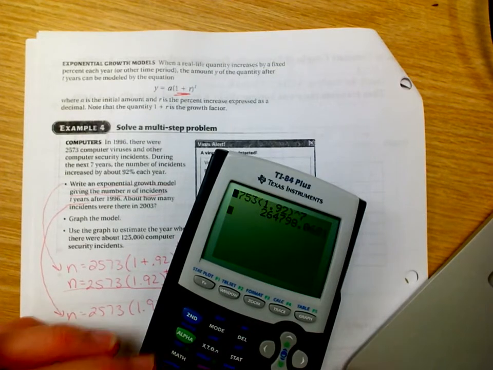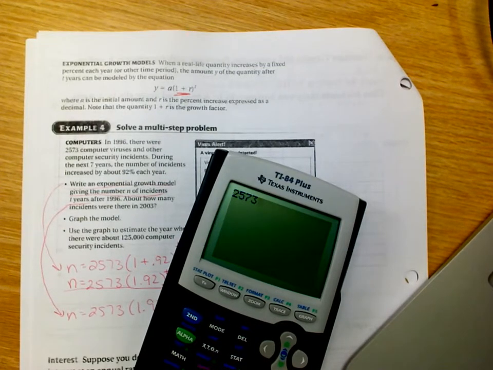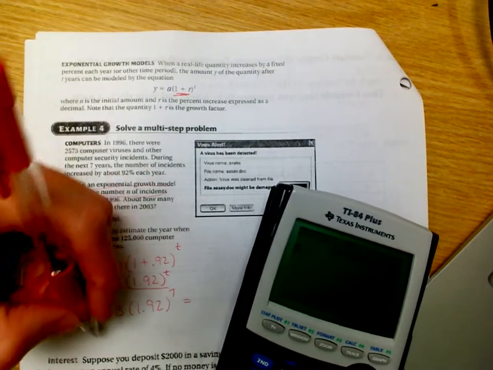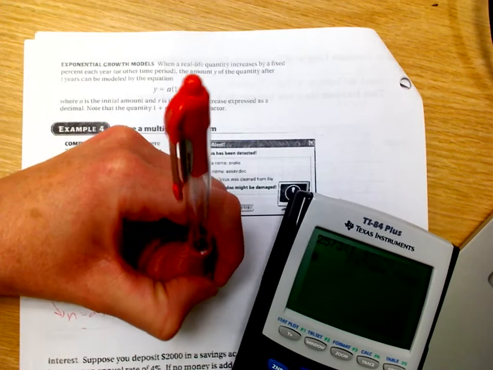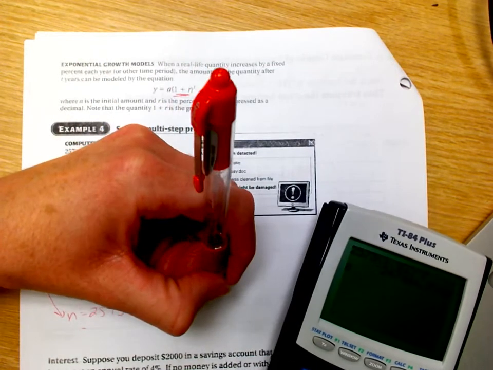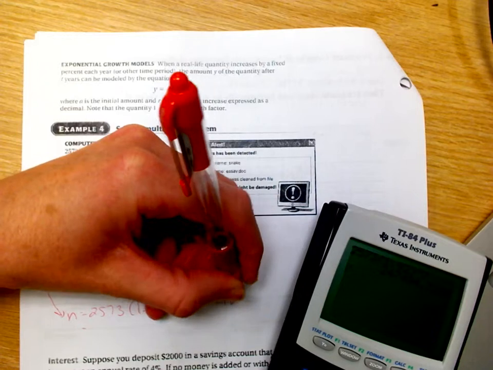Oops, I typed that in wrong. Hold on. 2,573. There you go. I switched my numbers. There we go. All right. So you have about 485 computer viruses.